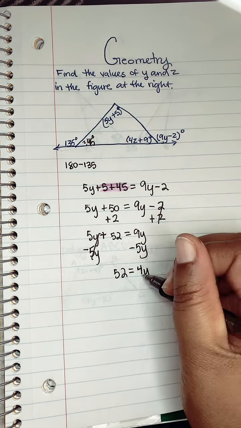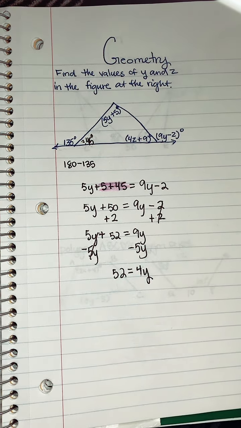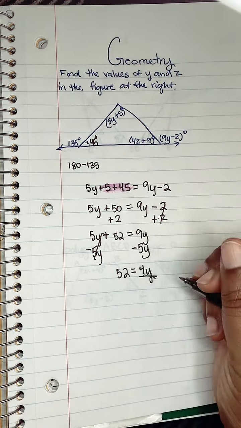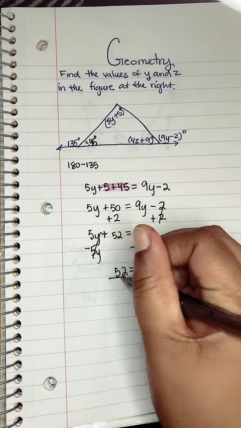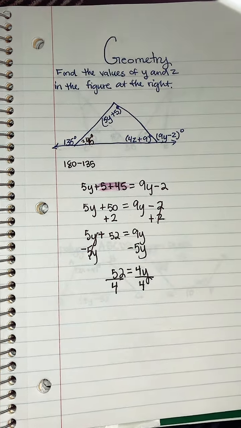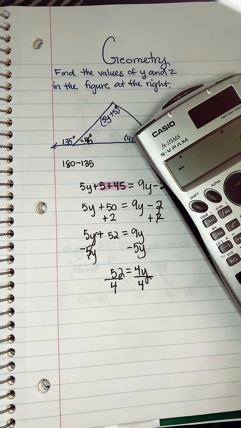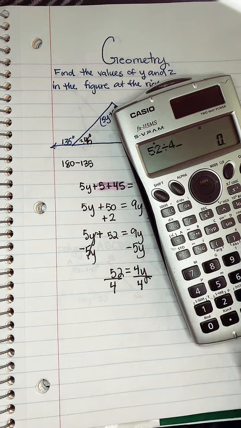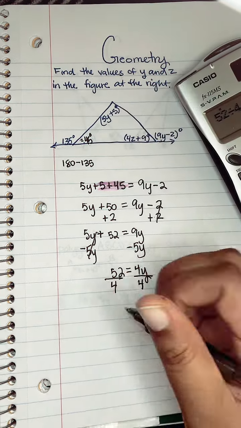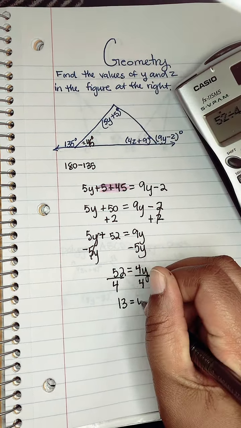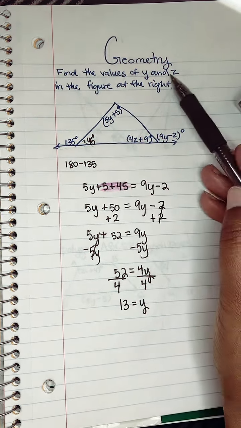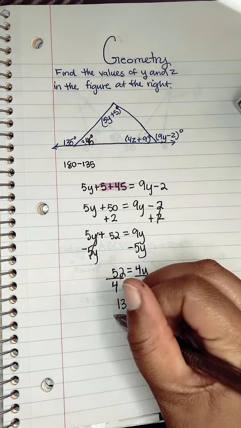Whenever you have a number attached to a letter, multiplying, how do we undo multiplication? Opposite of the multiplication is division. That's why we divide, okay? I want to keep on saying that so people understand why we're dividing. So 52 divided by 4 gives us 13. And 13 equals y. All right, we found our y. It says find the values of y and z. So we have the y now.